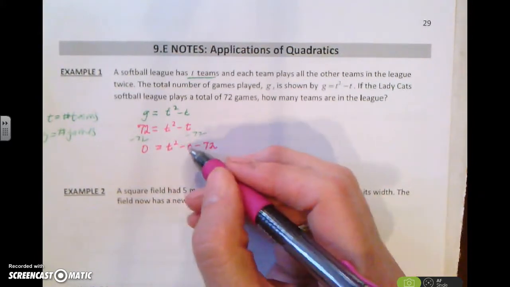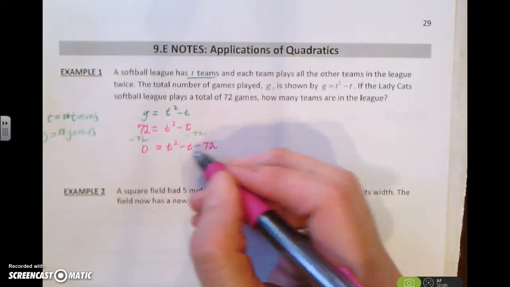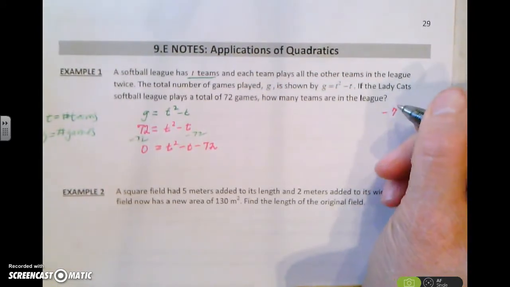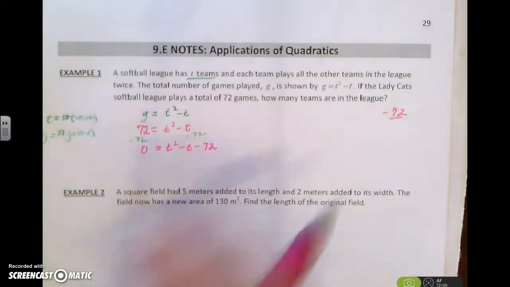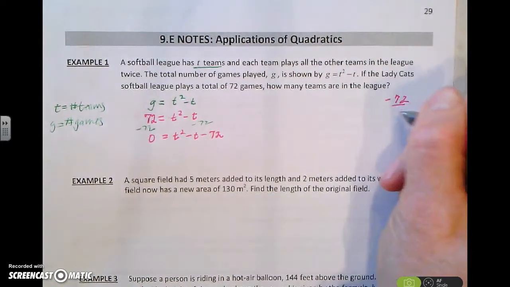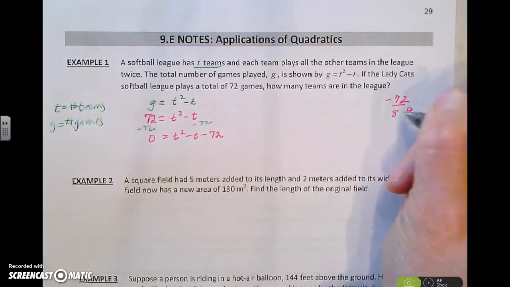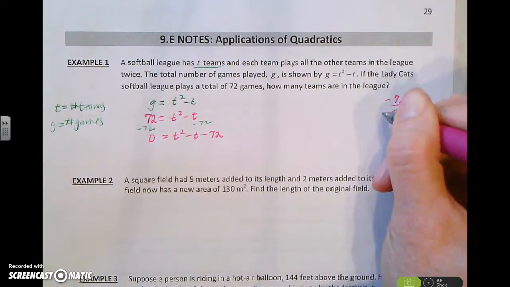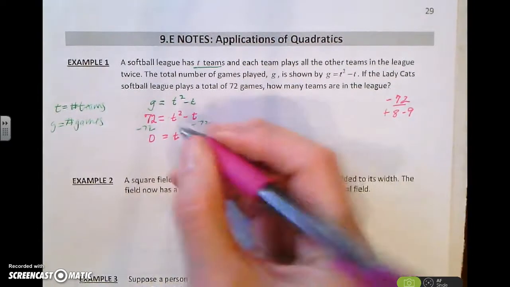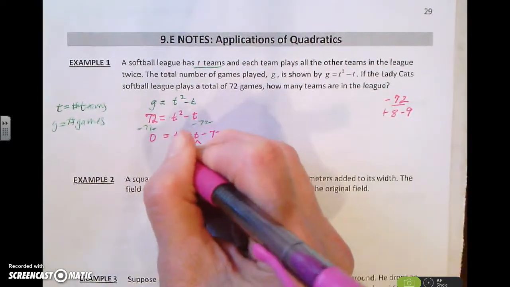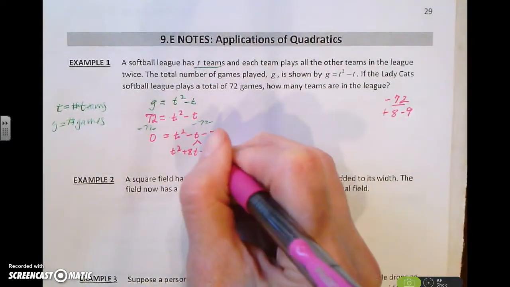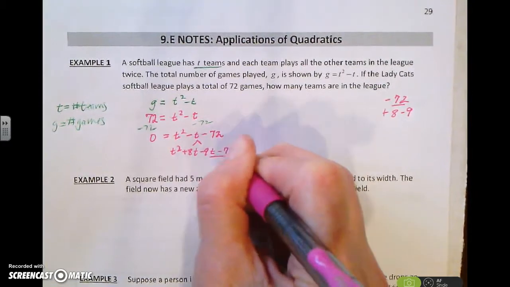So because it's 3 terms, we're going to use the AC method. We're going to look for two numbers that multiply to be negative 72, and then it needs to add to be negative 1. So 8 and 9, and the 9 needs to be the negative and the 8 positive. So we could do the shortcut method, but I'm going to do the long method though. This will be T squared plus 8T minus 9T minus 72, group.